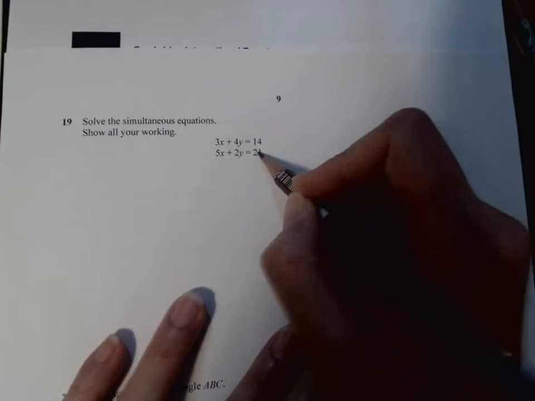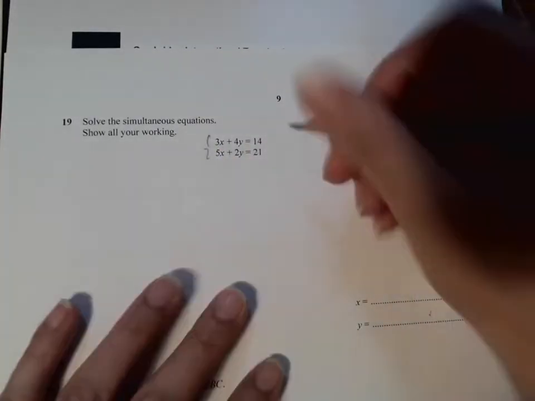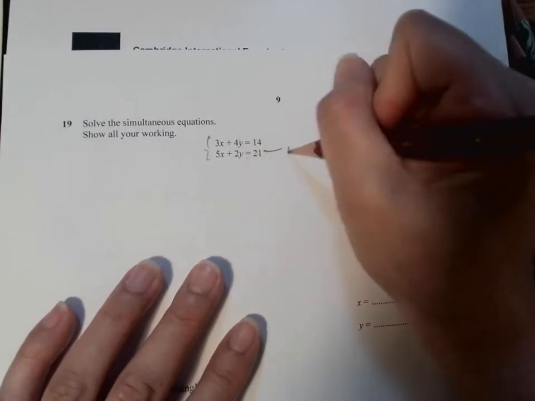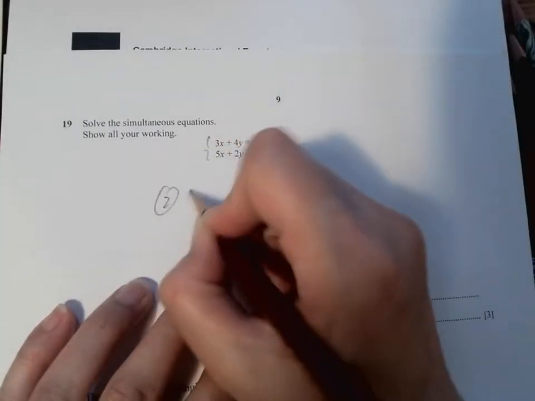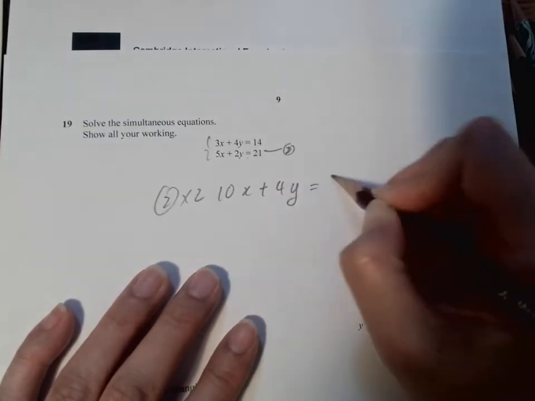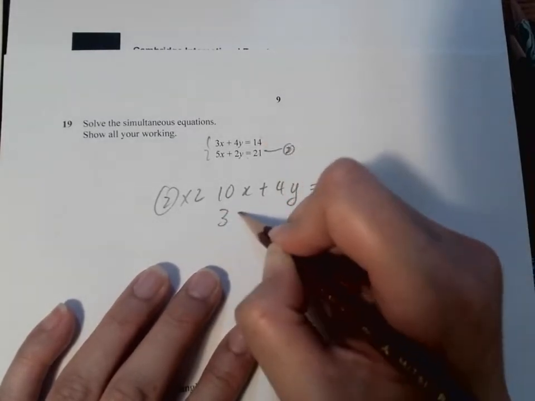Here's a simultaneous equation. We need to work on those. So we're going to change either way. So I got 4 and 2 here. I would just use this one, the 2 times 2. So I got 10x plus 4y equals 42. I minus the first one.